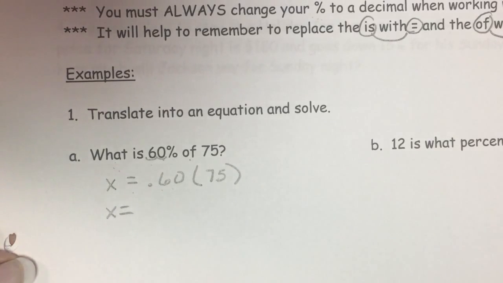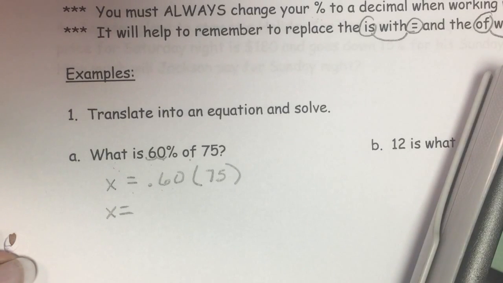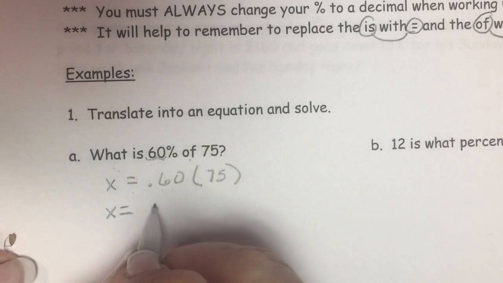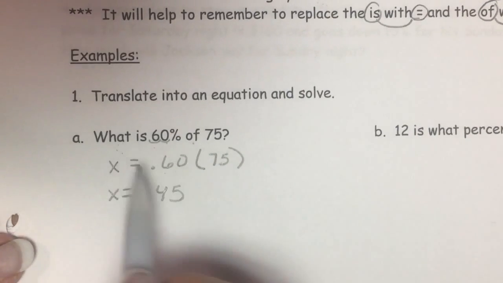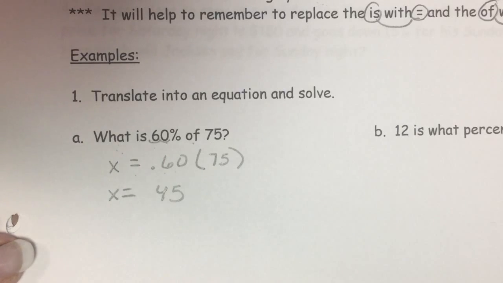So you can see in this problem, you literally just have to multiply, and you get to use your calculator, 0.6 times 75. And if you do that, you are going to get 45. And that's the answer. 45 is 60% of 75. That's all there is to it.